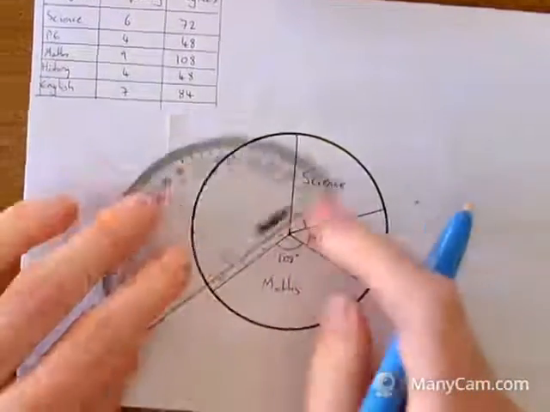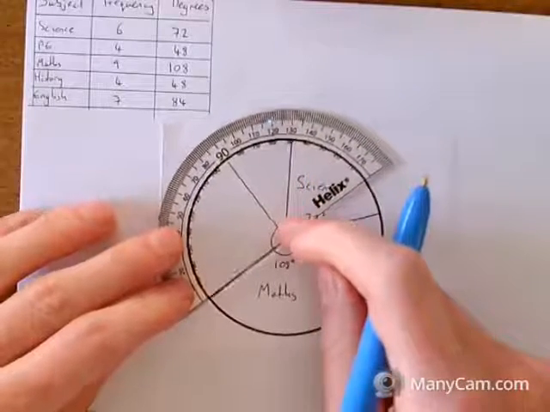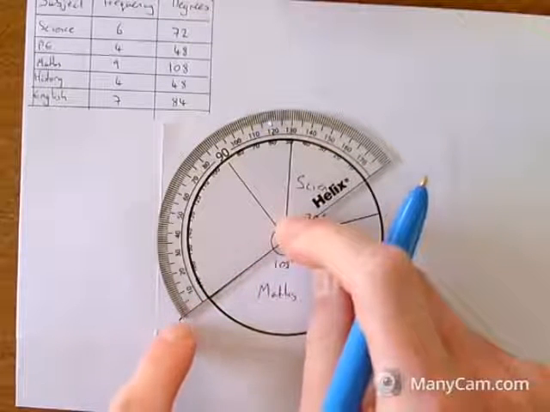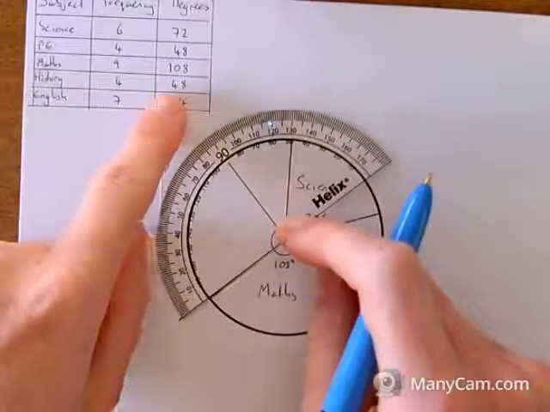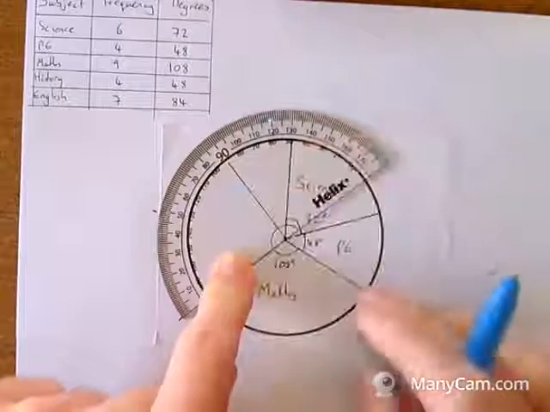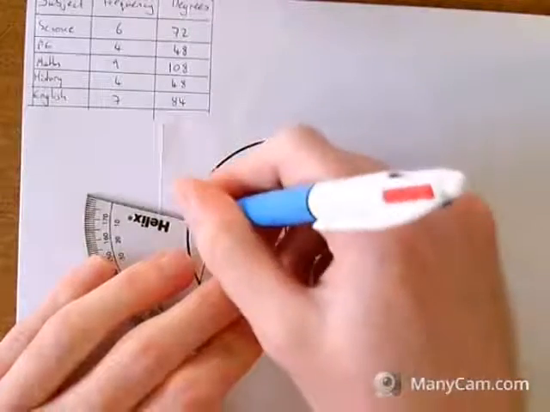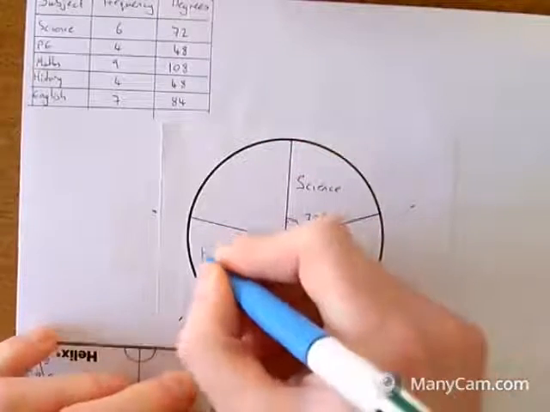And then I'm going to use my new line again to draw my next section of my pie chart, crosshair lined up with the middle, bottom line lined up with my new line. I'm going to use the outside scale again because it starts at 0 where my line starts. And this time it's history, and that's 48 degrees. Come around to 48 and make a mark just there. And then label it as we go again. So that was 48 degrees, and that was history.